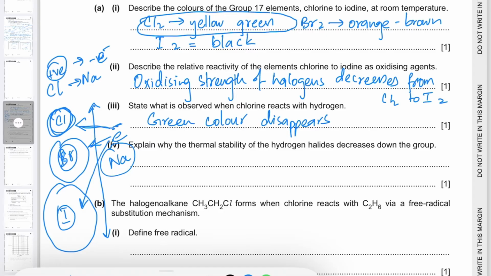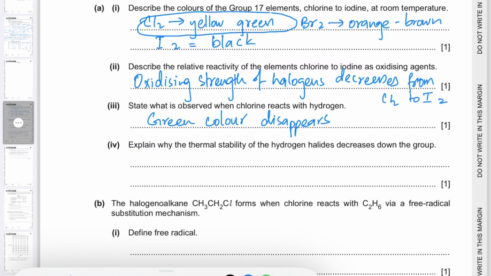Explain why the thermal stability of hydrogen halides decreases down the group. What does thermal stability mean? To answer this question, we need to understand the meaning of thermal stability of hydrogen halides.